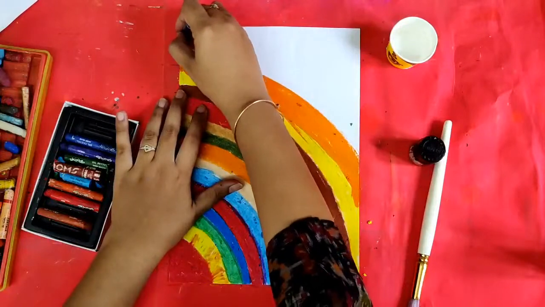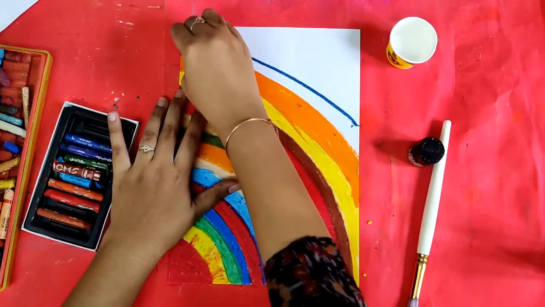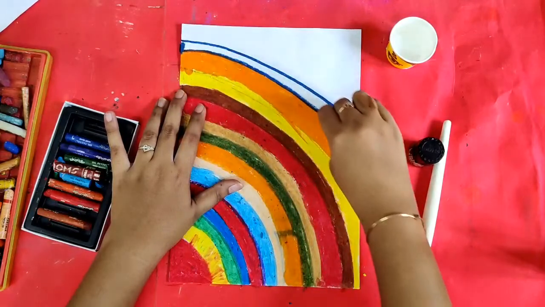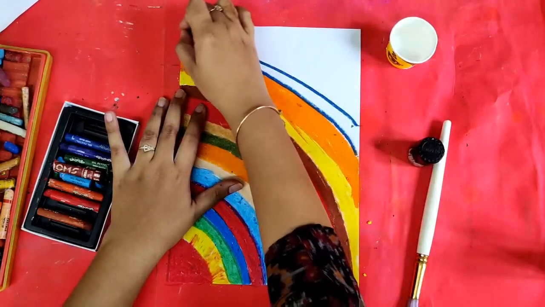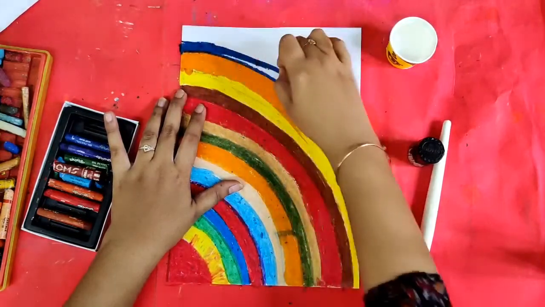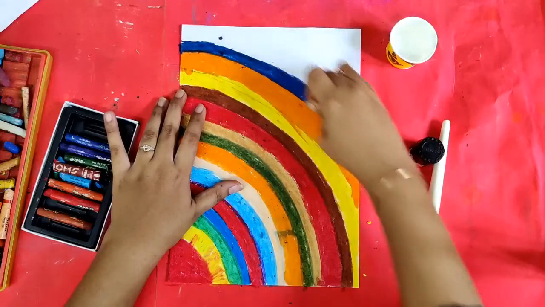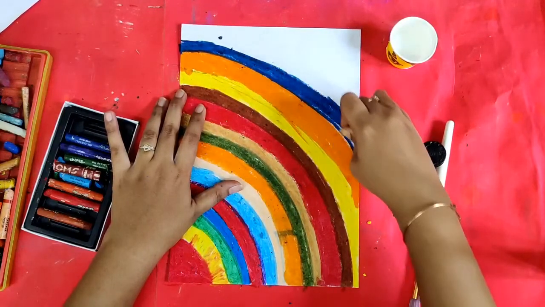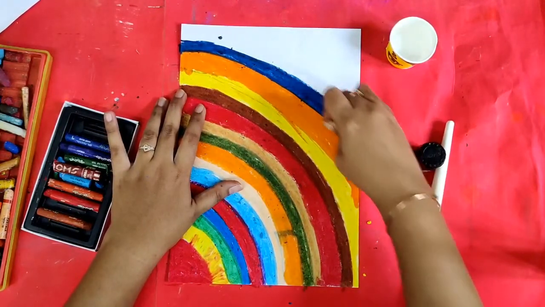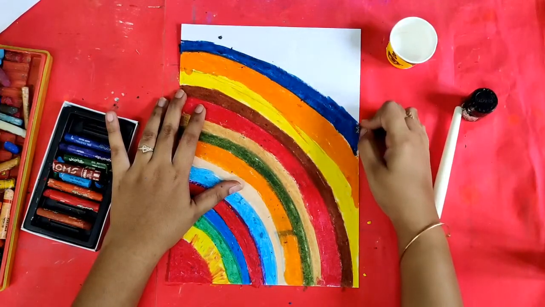Okay? Over here I am going to press it nicely and with the dark blue I am going to do it. Okay? See, like this. Do it nicely with the dark shade, with the dark blue, like this. Make sure that you don't spoil your paper.